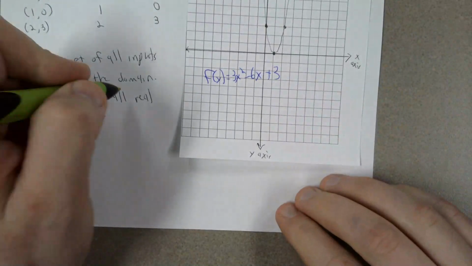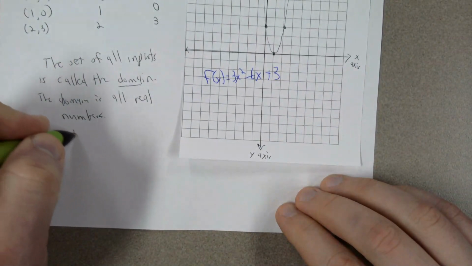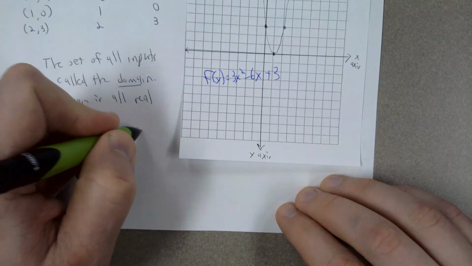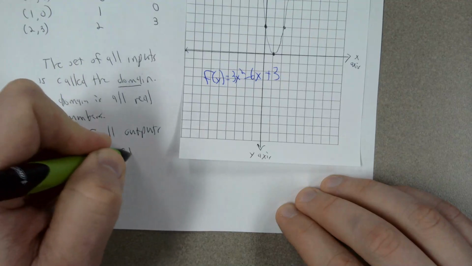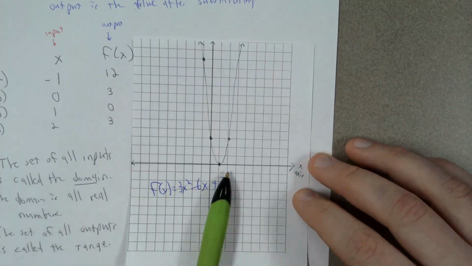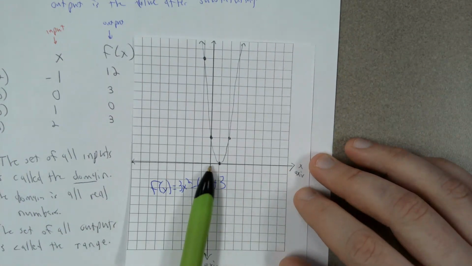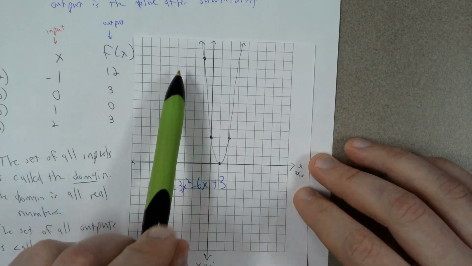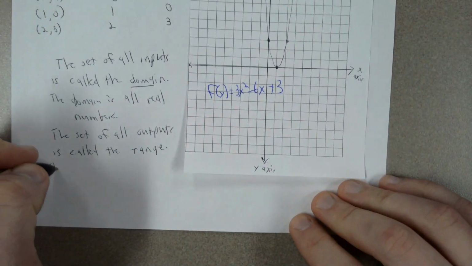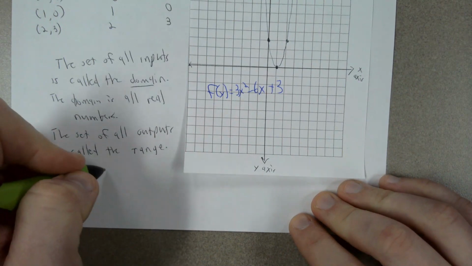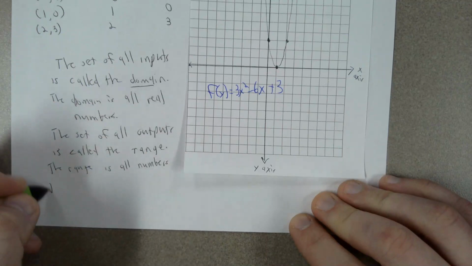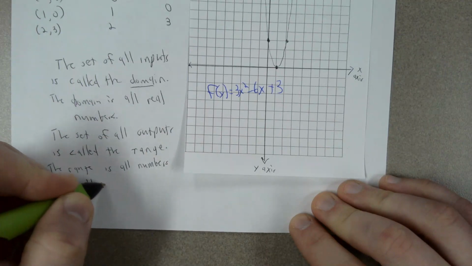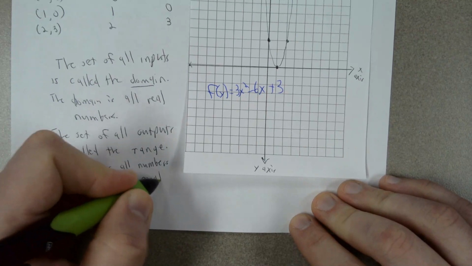We have a name for the set of all outputs. The set of all outputs is called the range. Now, looking at our graph, we can see that the only outputs I'm going to get here, the only y values would be those that are 0, because we got down to 0, and bigger. So the range for this problem is all numbers greater than or equal to 0.